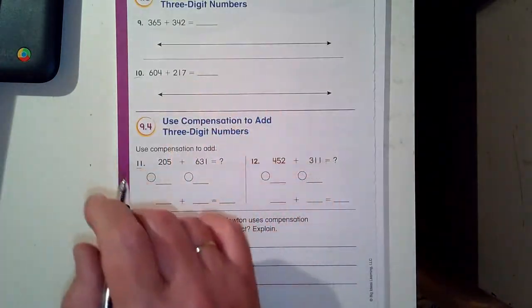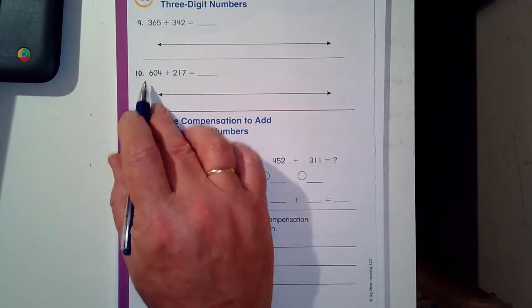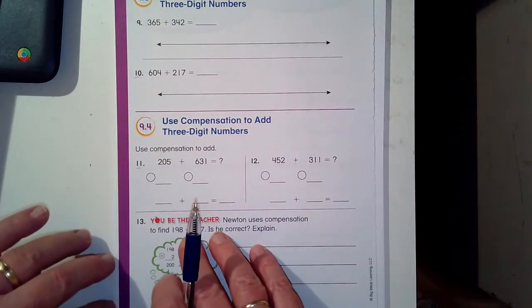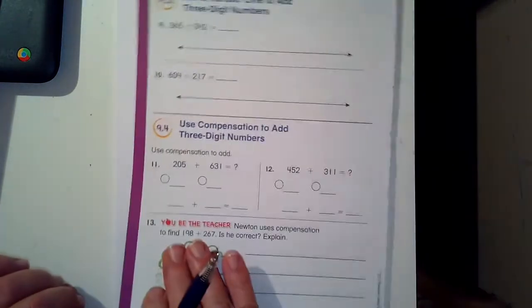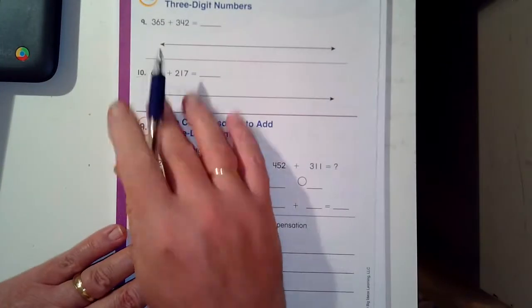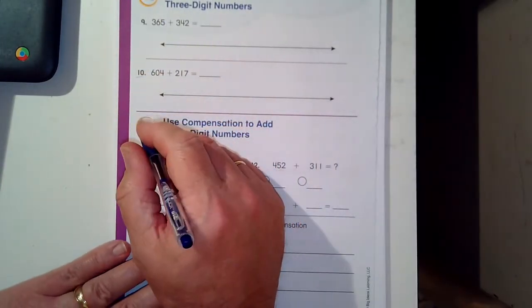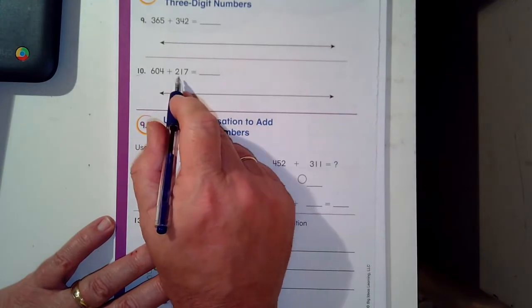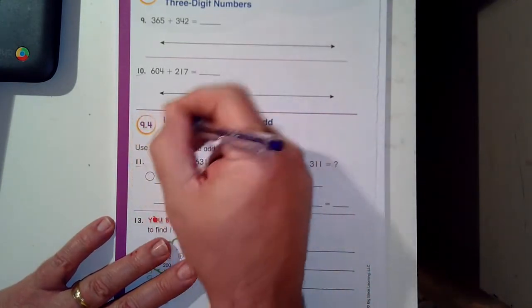Oh, sorry about that, boys and girls. Number 10. So I want you to do the other problems on this page. Then number 10, I'll skip that. Number 9. Number 10, I have 604 plus 217.